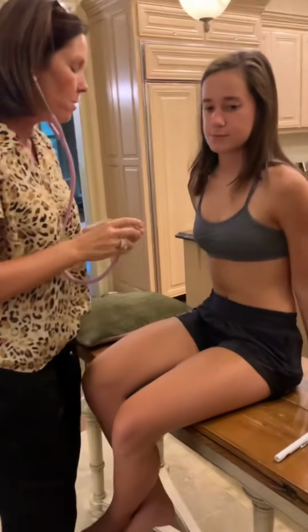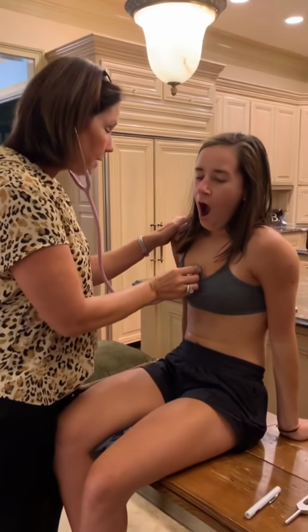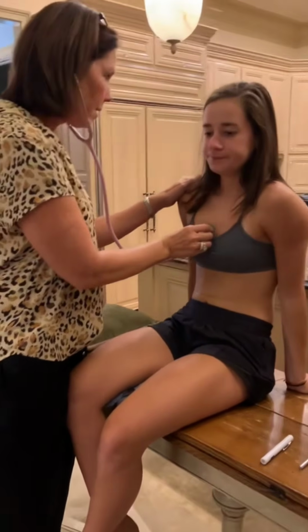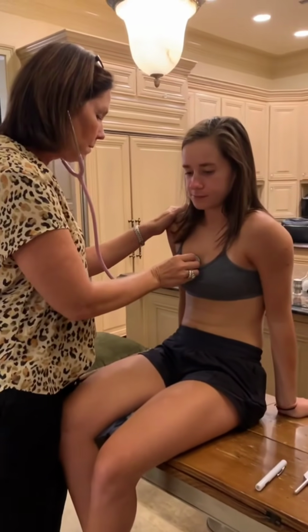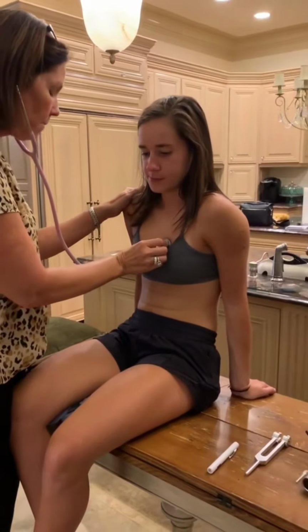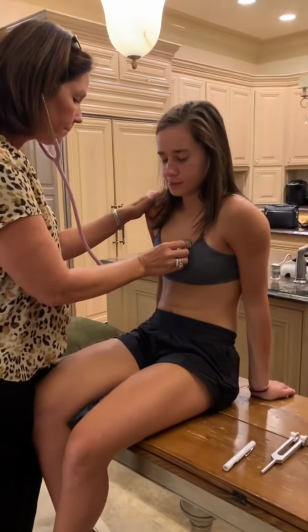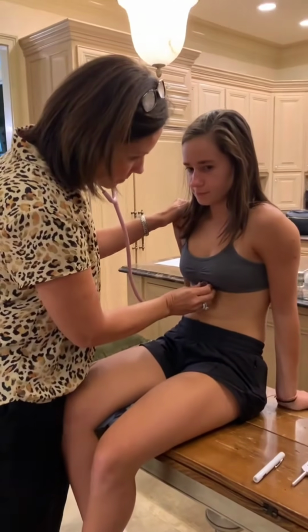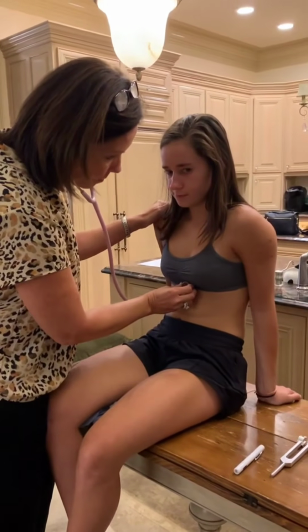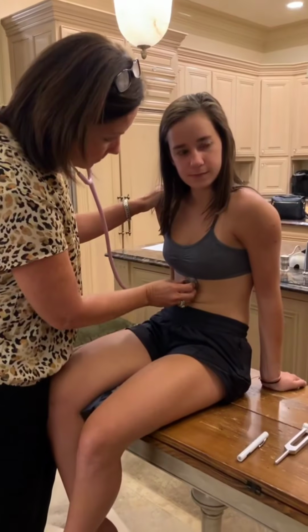All right, now I'm going to listen to your heart. First, I'm going to listen with the diaphragm. The first place I'm going to listen is at the second intercostal space, right sternal border, and that is over the aortic area. Now I'm moving to the pulmonic area, the second intercostal space, left sternal border. Now the third intercostal space, left sternal border, that's Erb's point. Now I'm moving to the fourth intercostal space.